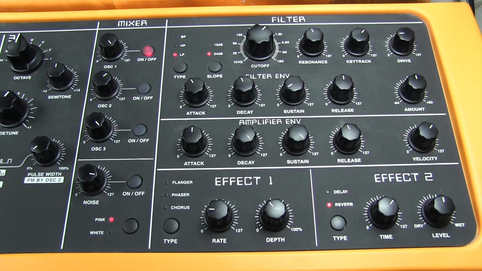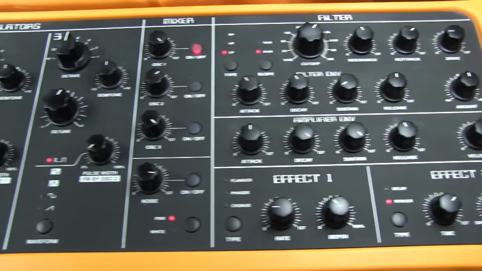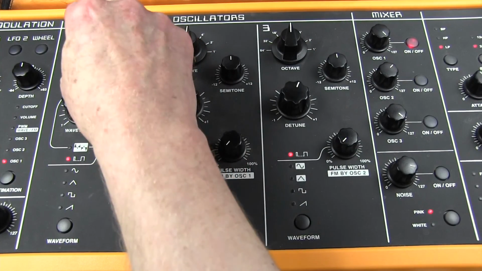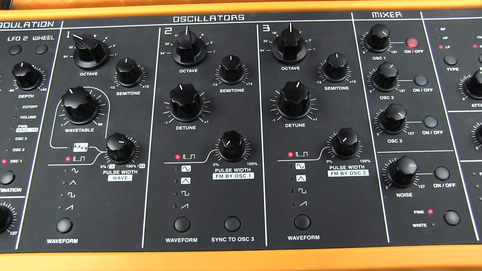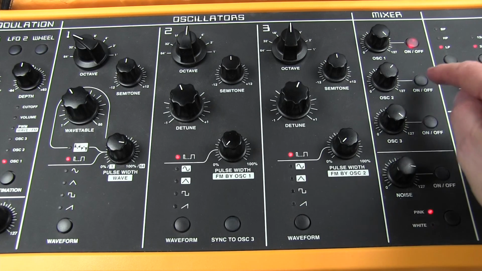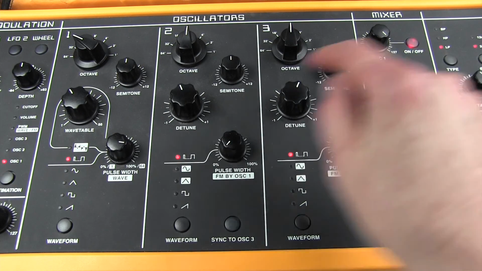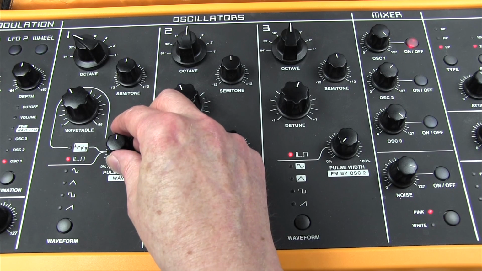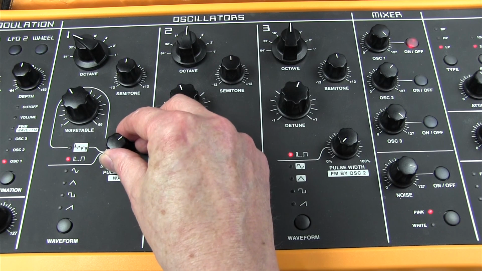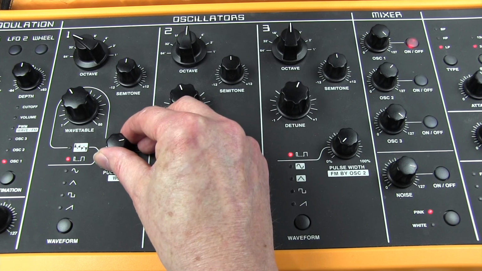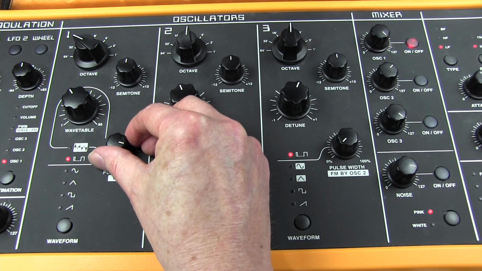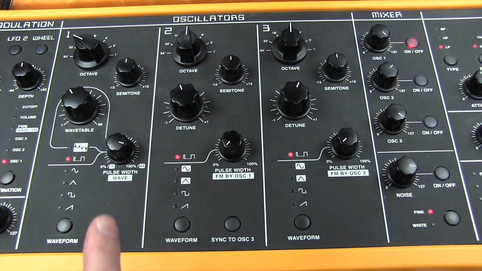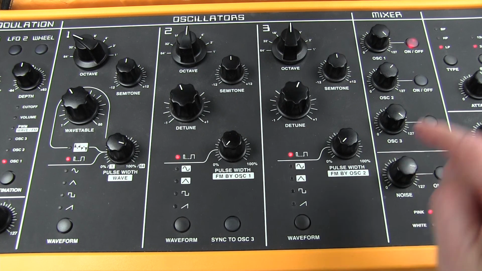So now back to the oscillator section. So oscillator 1, 32 foot, which is quite low down. Let's put the other, pulse width of that is going to be, so listen there, 93. That's a 93% pulse wave, so it produces quite a nasal sound.